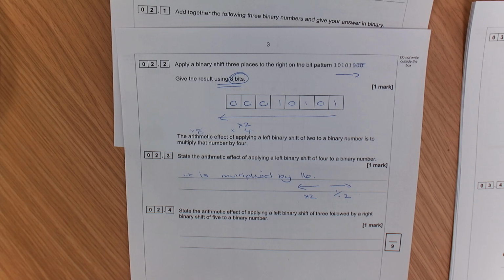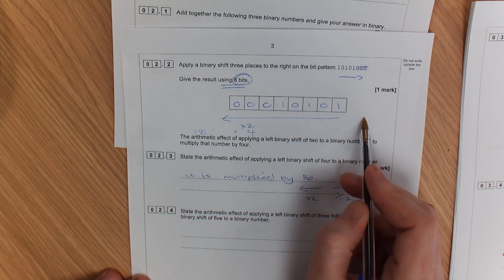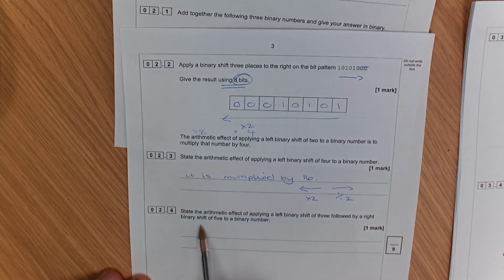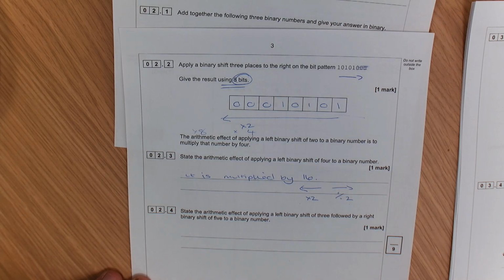Now it says, state the arithmetic effect of applying a left shift of 3 followed by a right shift of 5 to a binary number. So what you've got to do, a left shift of 3, so if I went that way 3 times to this number. So if you're dividing it, think about what you're doing. If I do a left shift of 3, what's happening first? What's happening to the number?